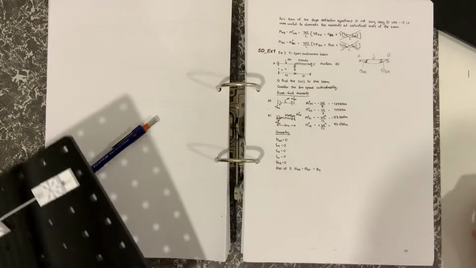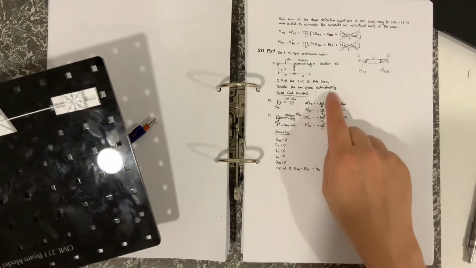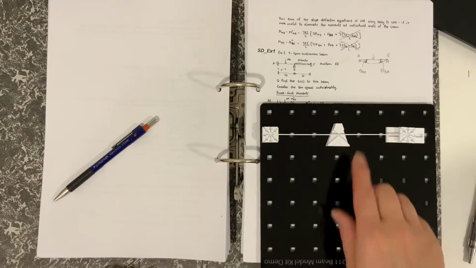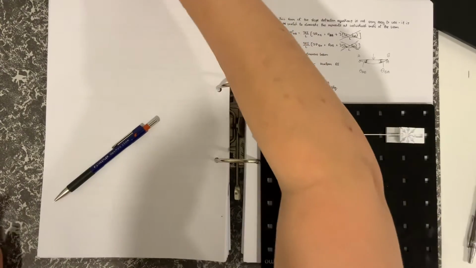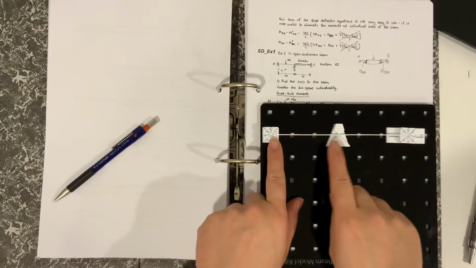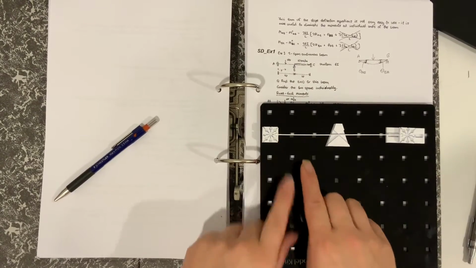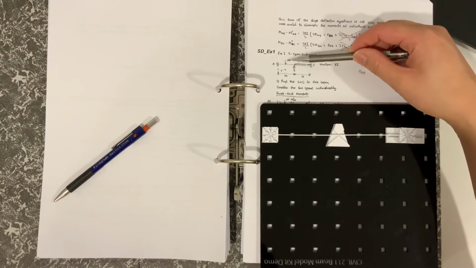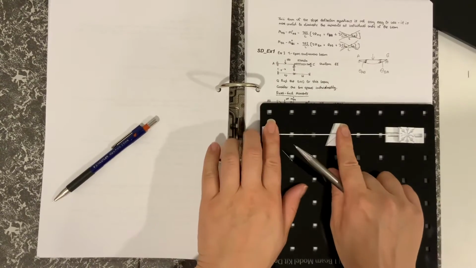So now with the slope deflection method, the first thing to do is to work out what the fixed end moments are.